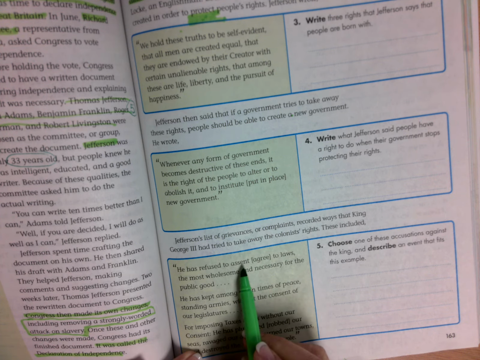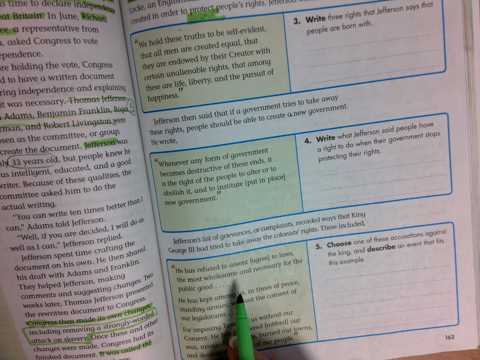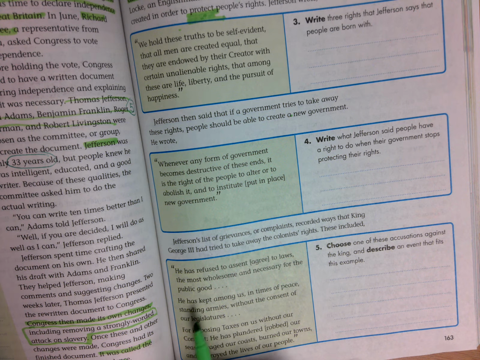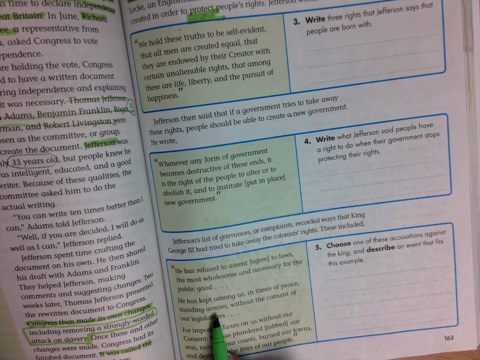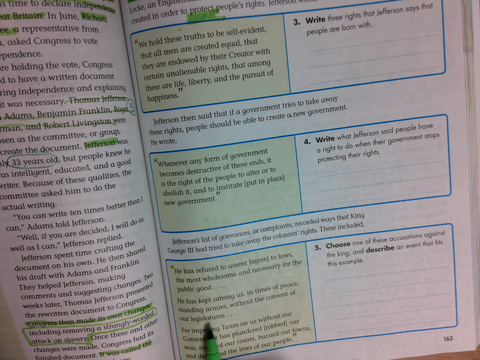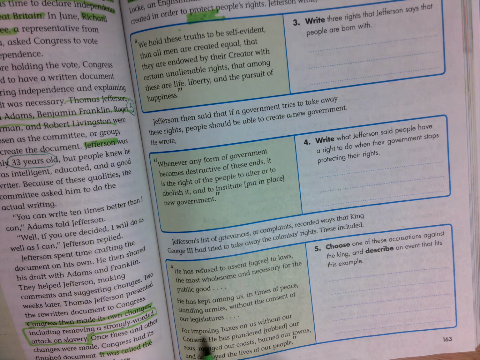He has refused to agree to laws that are good and necessary for us. He has kept among us in times of peace standing armies without the consent of our legislatures, meaning all of the British soldiers supervising the colonists in the colonies. That's not okay. For imposing taxes on us without our consent.